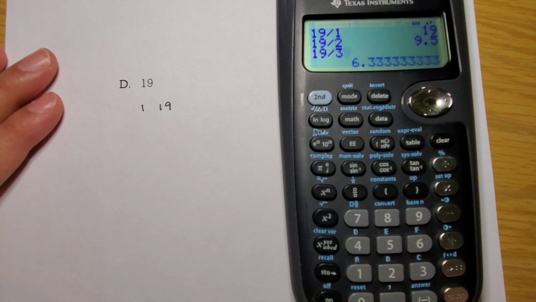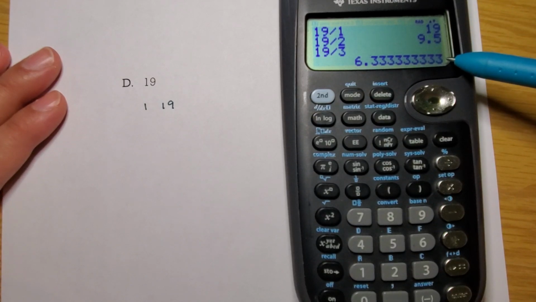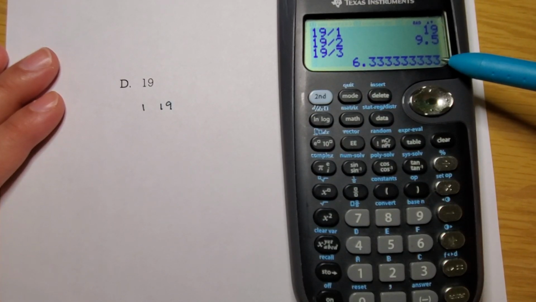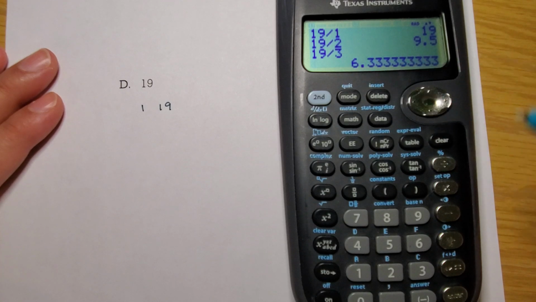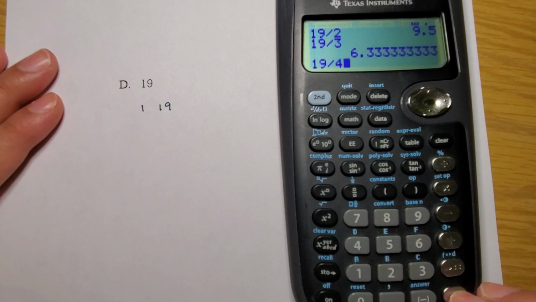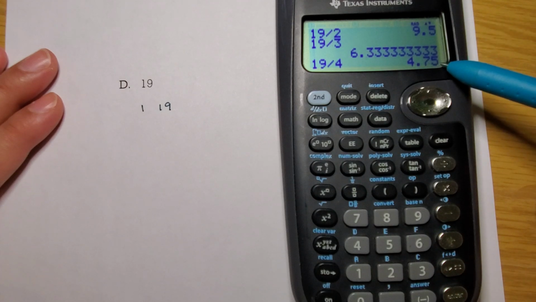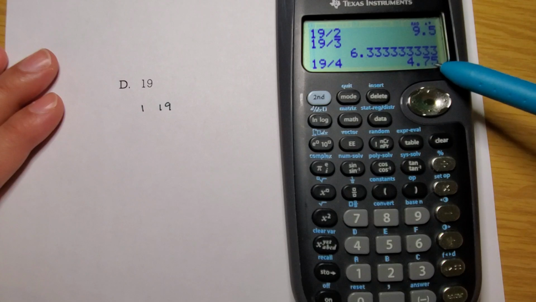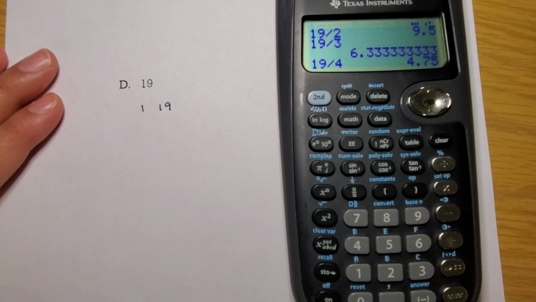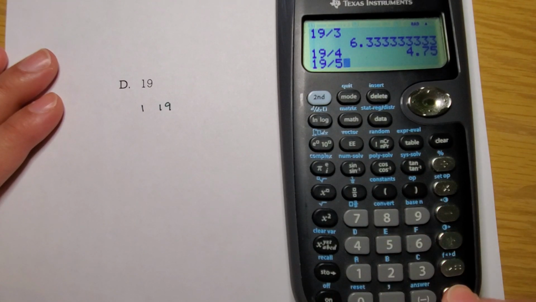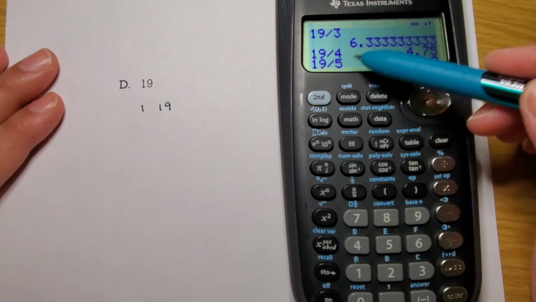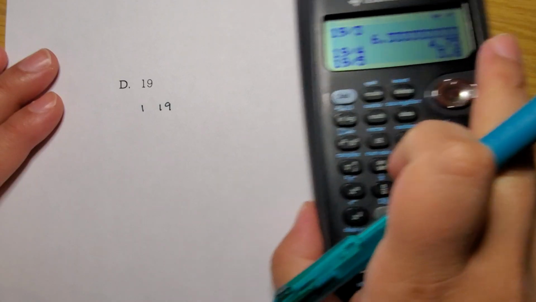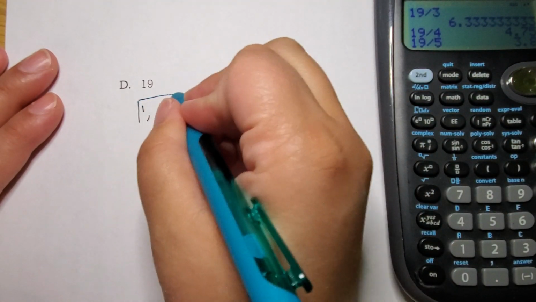19 divided by 3. We got 6.3. So again, we got a decimal, so that's not a factor. And 6.3 is still bigger than 3, so we're going to keep dividing. 19 divided by 4, we get 4.75. So 4 is not a factor because we got a decimal, and we're still bigger than what we divided by, so we keep going. 19 divided by 5, we got another decimal, and we're smaller than what we divided by, so now we can stop. And that's it. It's just 1 and 19. Oof.